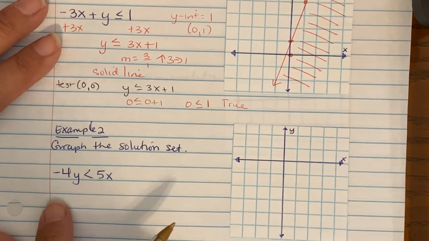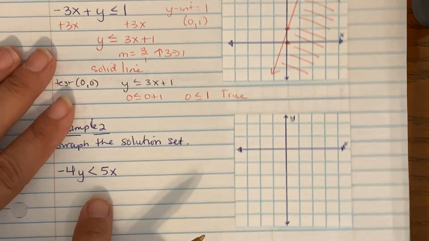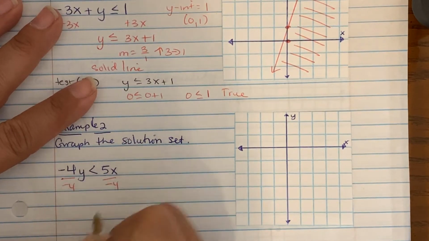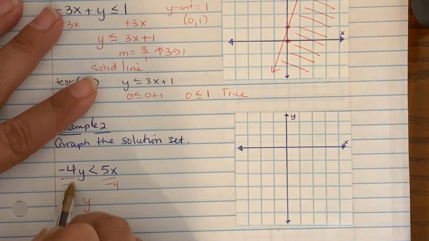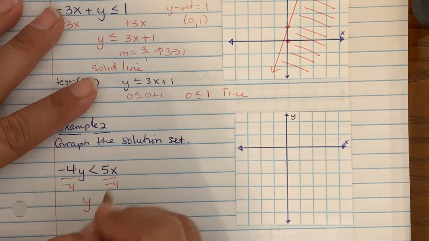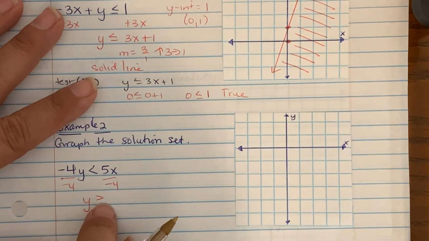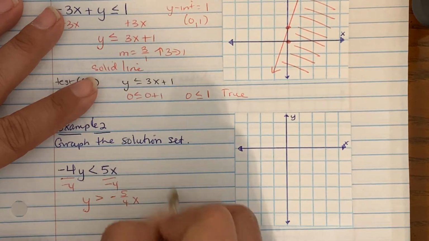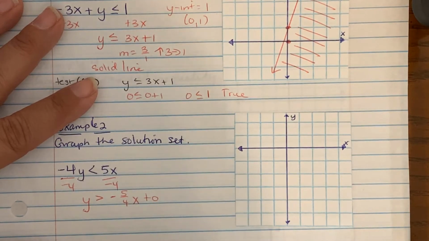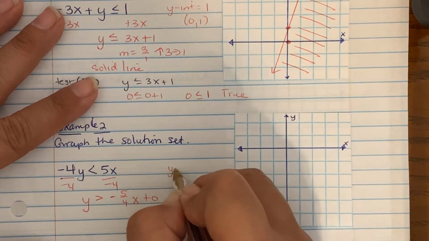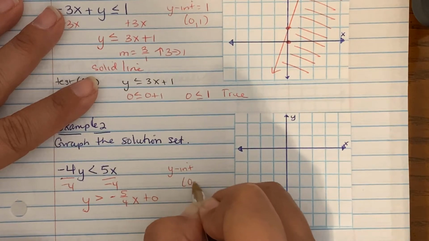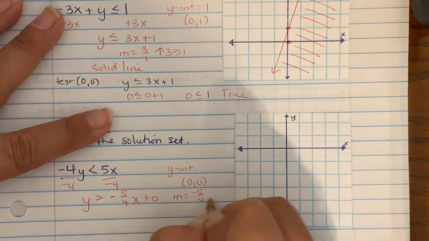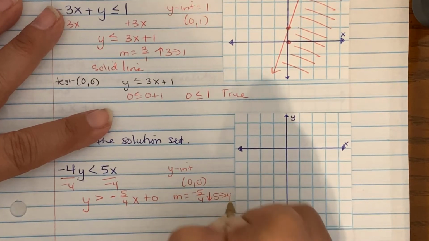When we look at example 2, it says negative 4y less than 5x. So first thing, divide everything by negative 4. And in doing so, remember, when you divide by a negative with inequalities, it changes the direction. So now it's y is greater than negative 5 over 4 x. And since we don't have a b value, I'm just going to put 0 so I know where I'm starting. So our y-intercept is going to be the origin at 0, 0 because it's 0. Our m is negative 5 over 4, which means down 5 to the right 4.